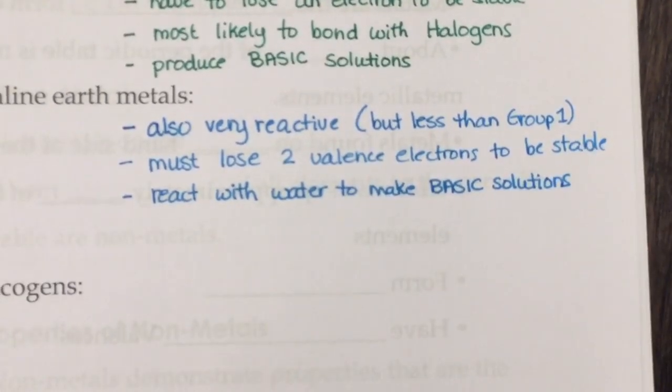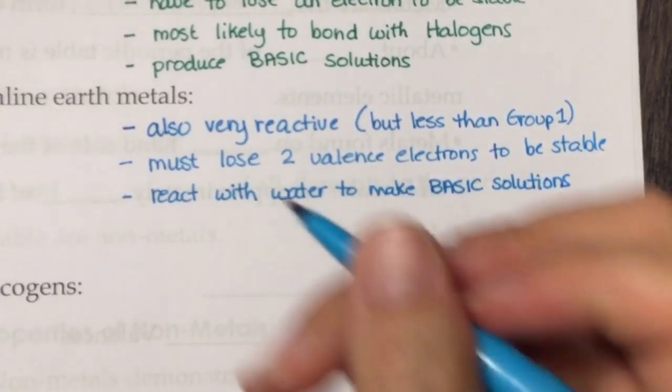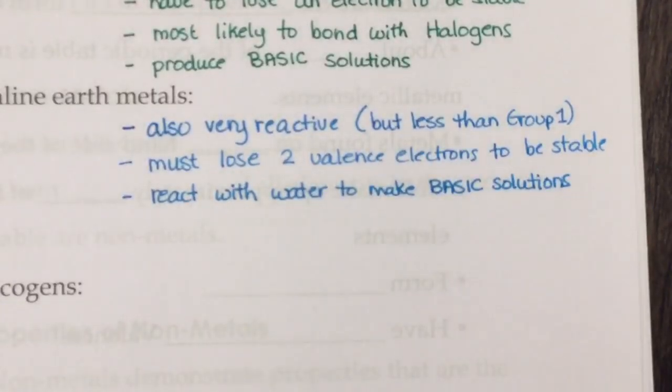Okay, so not acidic, the opposite of acidic solutions. Okay, and well, that's about it. Okay, right on. So far, so good.